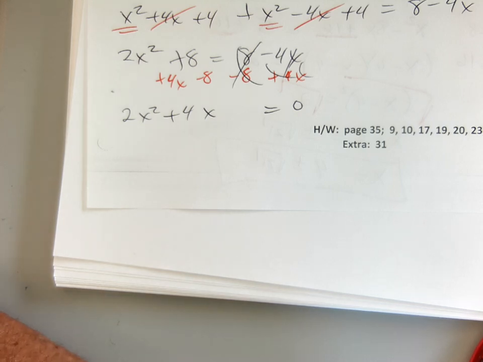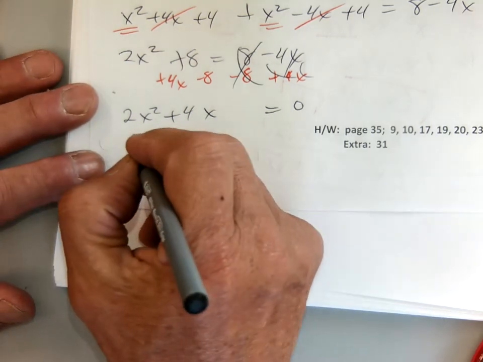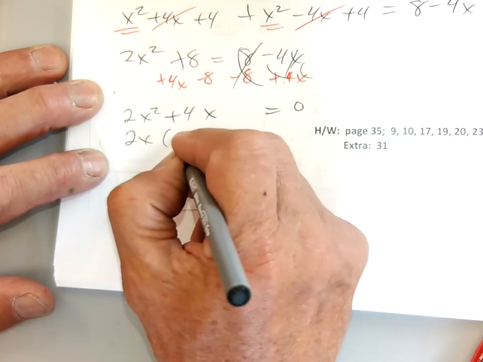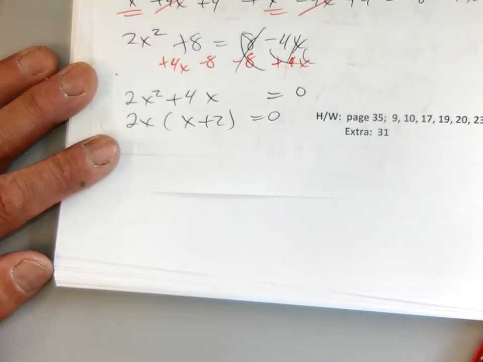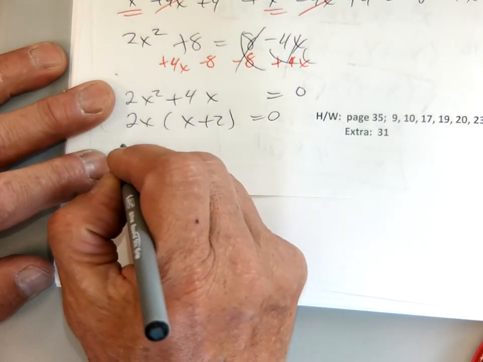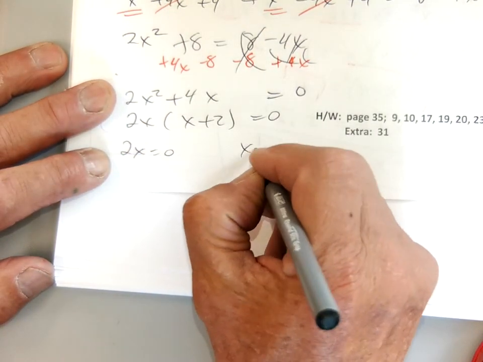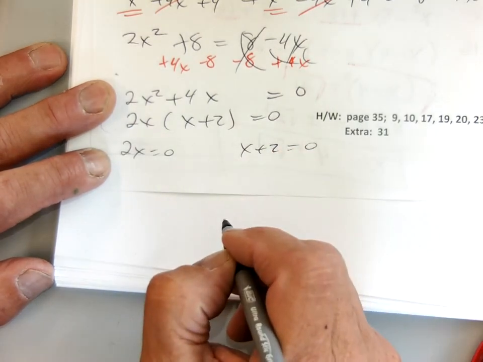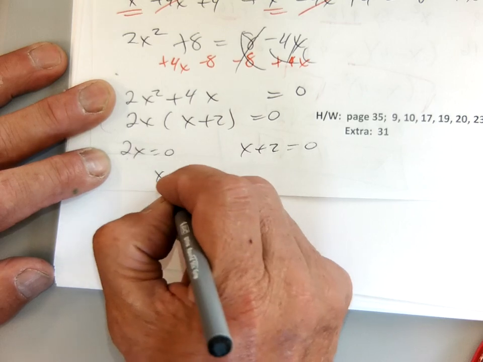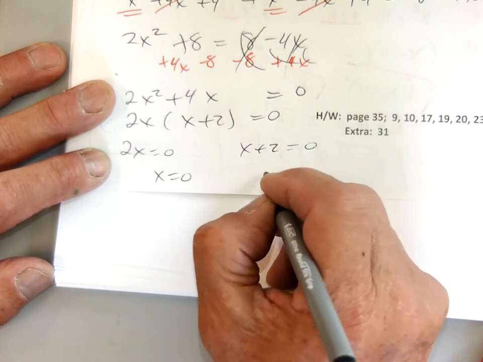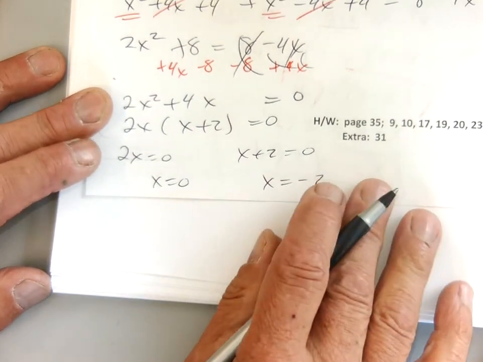What do they have in common? 2, and what else? X. Okay, got my mini equations. 2x equals 0, x plus 2 equals 0. One answer, divide by 2, is 0. The other answer is negative 2.